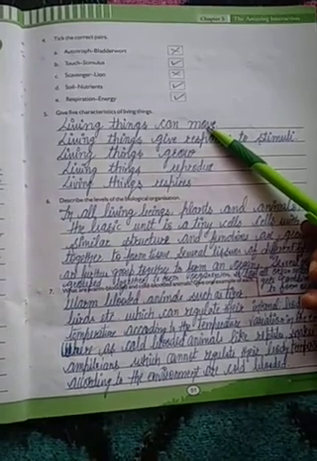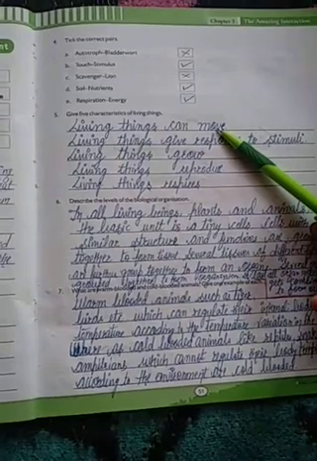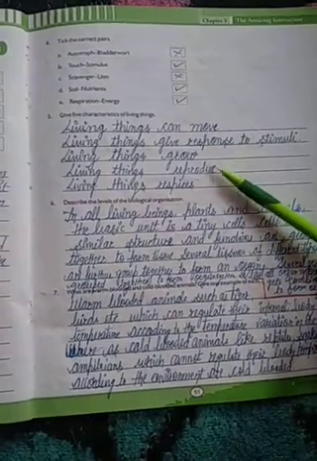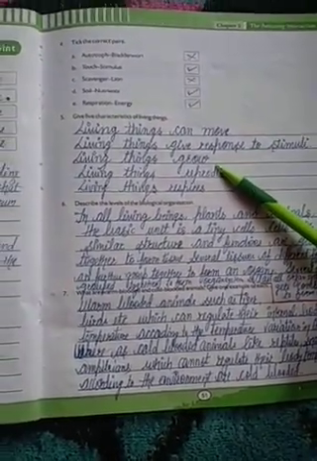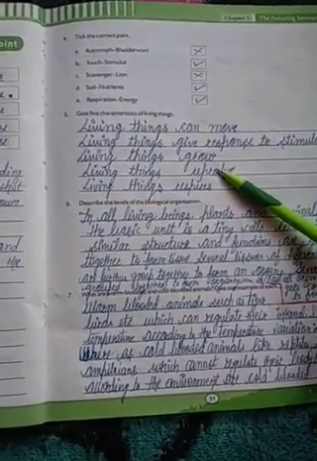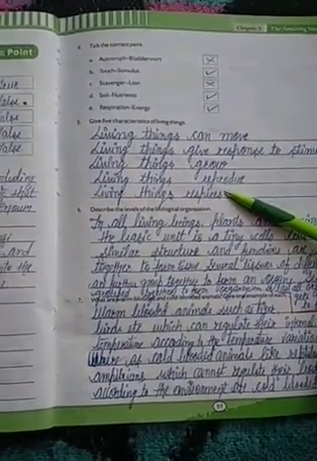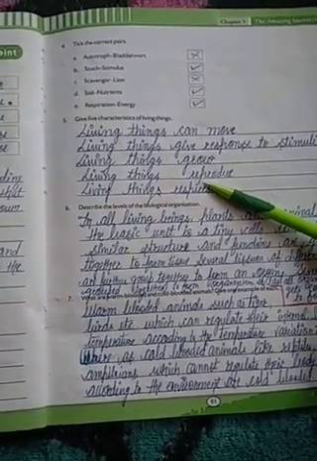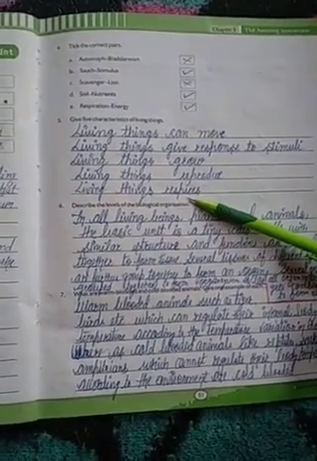Like the touch-me-not plant, when you touch that plant, what does it show? It just gets closed. That is also some type of movement. Second, they respond to stimuli. Next, living things grow. Of course, living things grow. A seed germinates into a big tree, a big plant, that is growing. They reproduce. Of course, through pollination plants reproduce, and through fertilization human beings reproduce. So reproduction takes place. Next, living things respire.